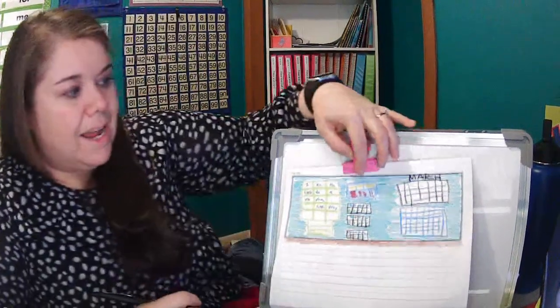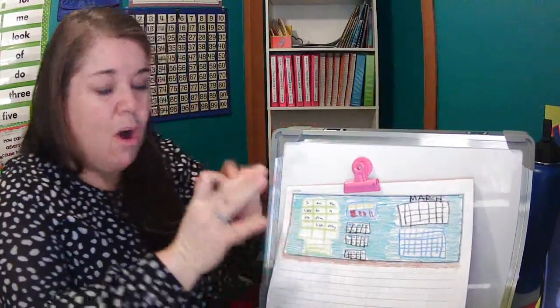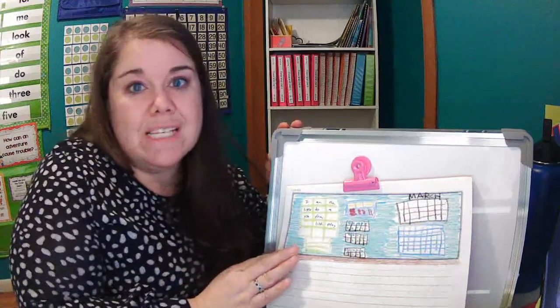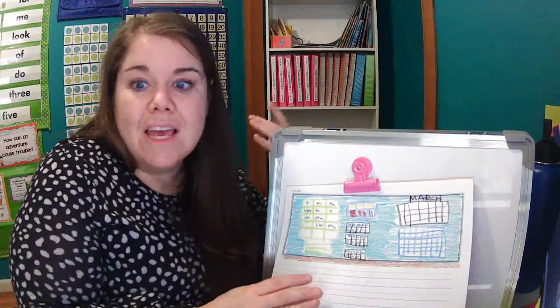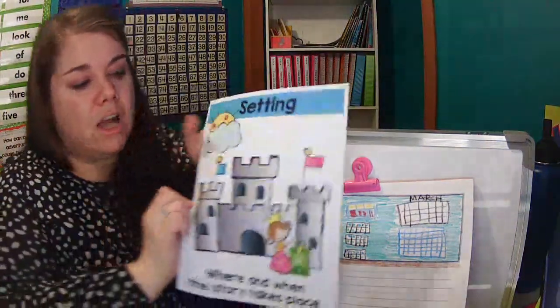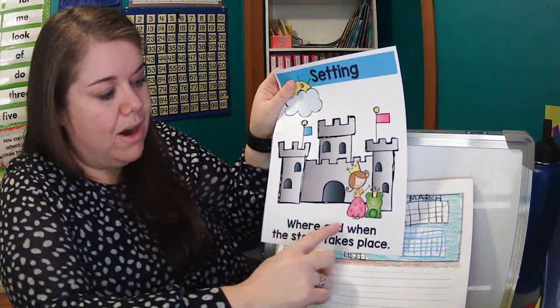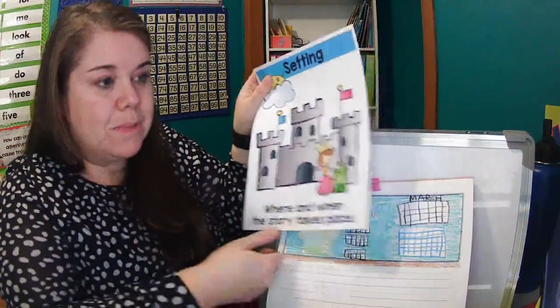All right. Now, as I go through, I almost want to make it so that my whole square is full of color. Not just scribbling color, but colors that make sense. Colors that add details. And so today we're talking about this setting, where and when the story takes place.